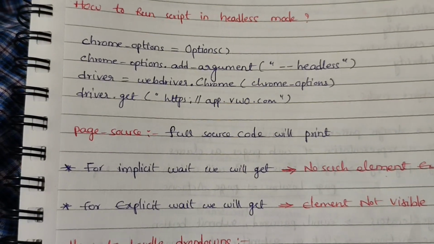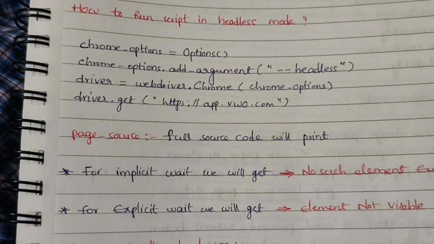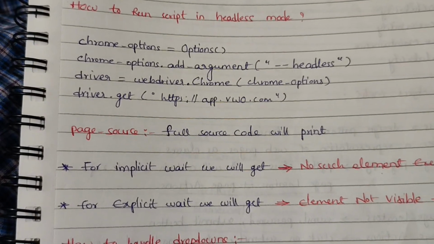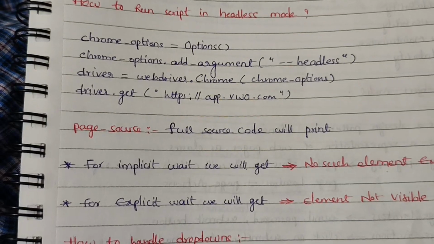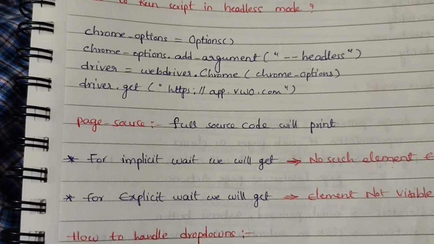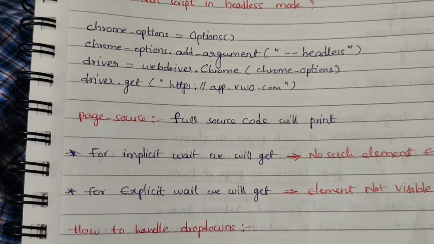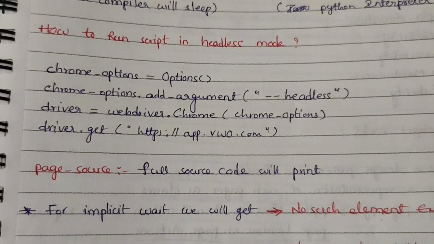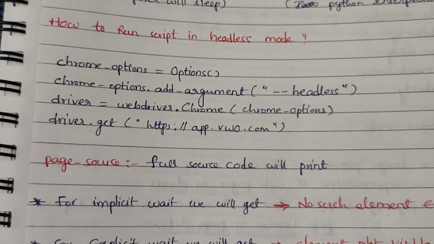Now driver equal to webdriver.Chrome. This chrome_options we have to pass here, then we have to mention driver.get, and in the double quotes the application URL. Okay, application URL. How to run the script in headless mode?